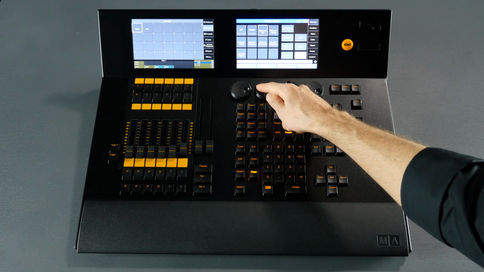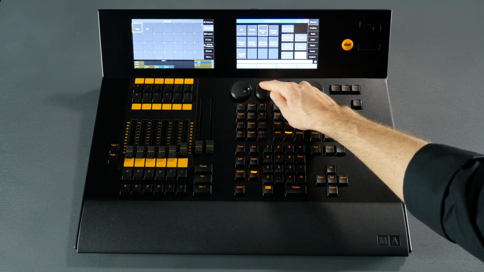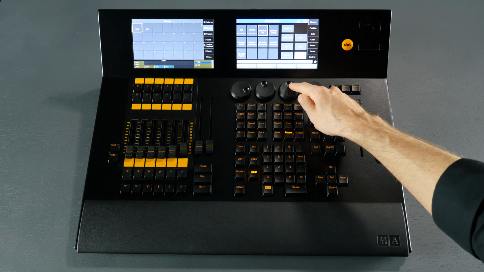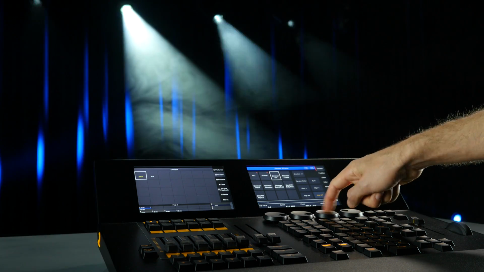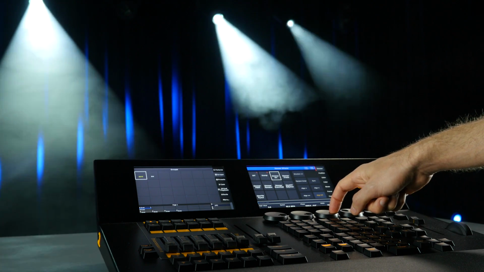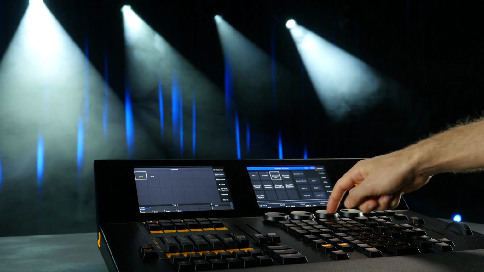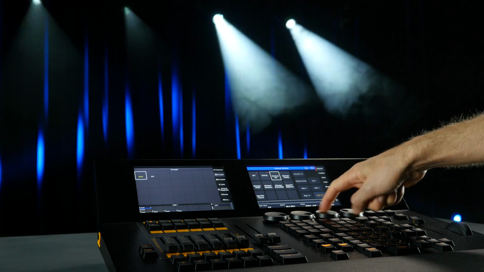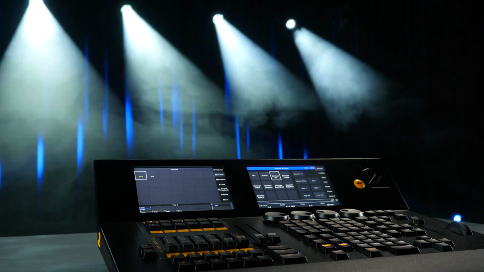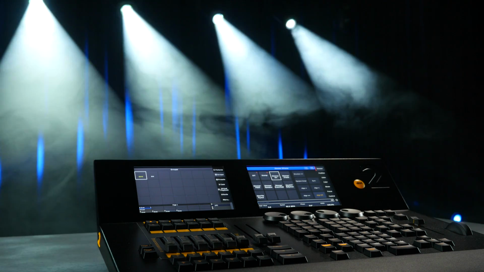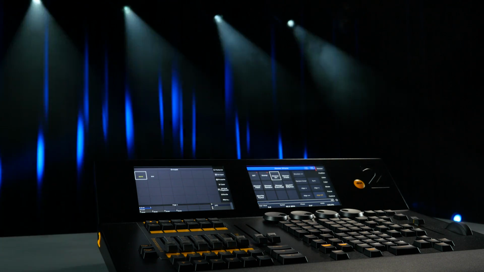The third encoder controls the phase. This is how our effect is spread out across all of our fixtures in our selected group. By default, it will be running a full even spread across the fixtures, which the console will have already calculated for us. If we increase the value on this encoder, we will see the spread get larger. By reducing this value, we will see the spread get less and less until we reach a point where all the fixtures are synchronized.